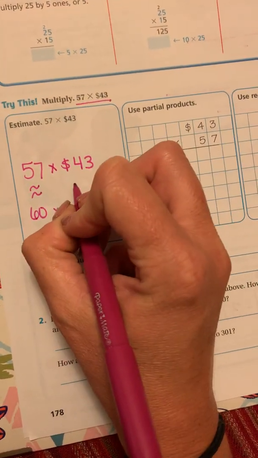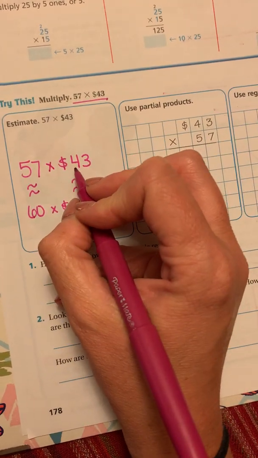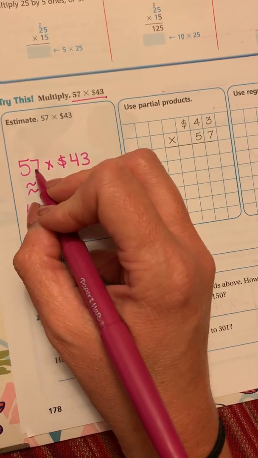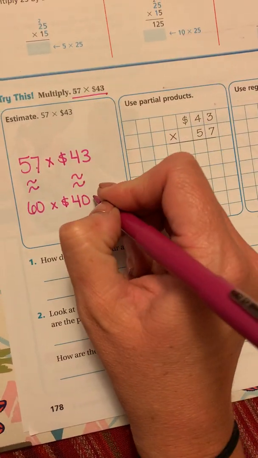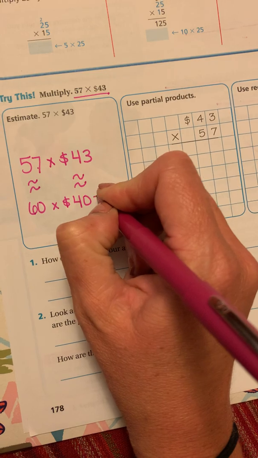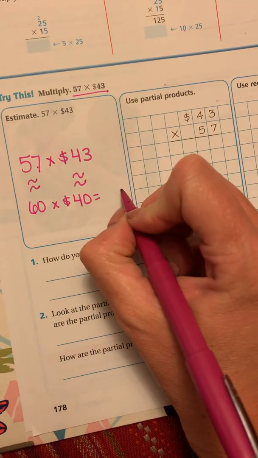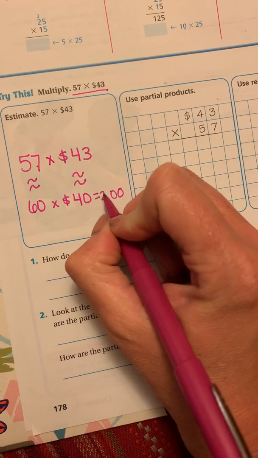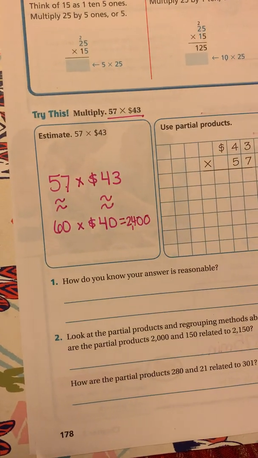And 43 is approximately 40 because I'm rounding down. Because if you go by the tens place, the 7 tells you to give it a shove. The 3 tells you to bring it down low. Leave it down low. So then you have 40 times 60. So 2 zeros and 24. Our answer should be close to 2,400.